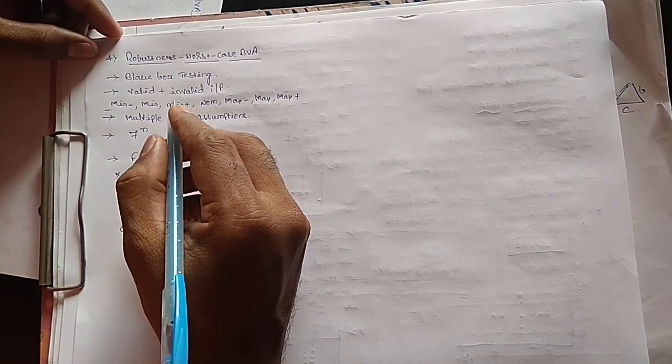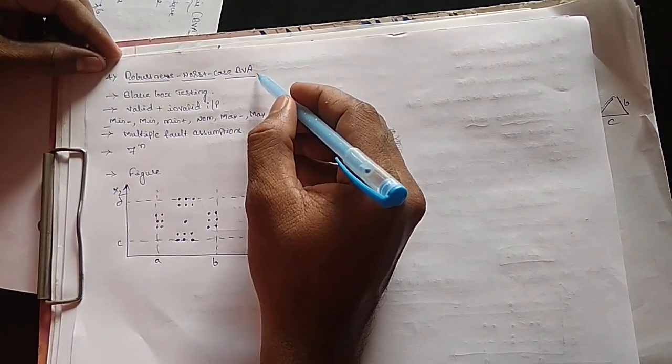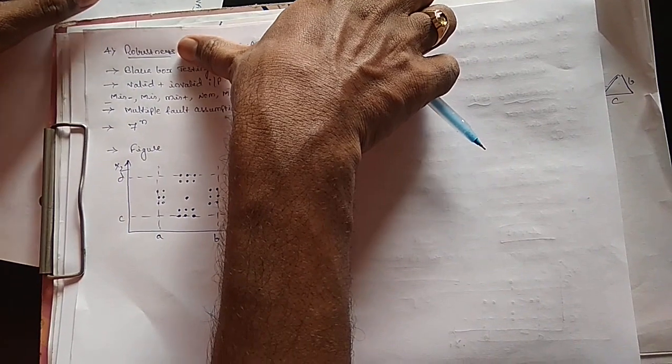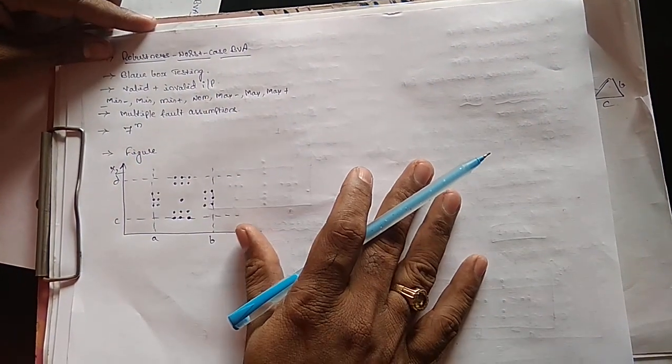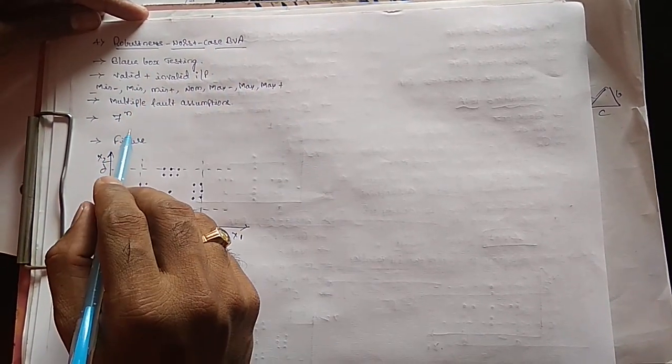Now this is the fourth method, that is the robustness worst case boundary value analysis method. This fourth method is a combination of the second method and the third method. The second method is the robustness boundary value analysis method, and the third is the worst case boundary value analysis method. This is the combination, the robustness worst case boundary value analysis method. So this is also black box testing. Here we use both valid inputs and invalid inputs to test the given program under the robustness worst case boundary value analysis method.